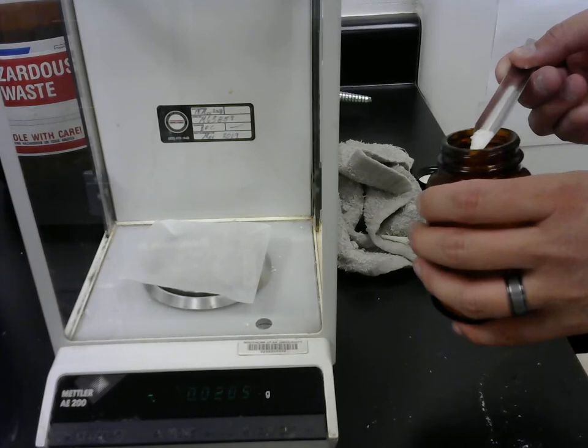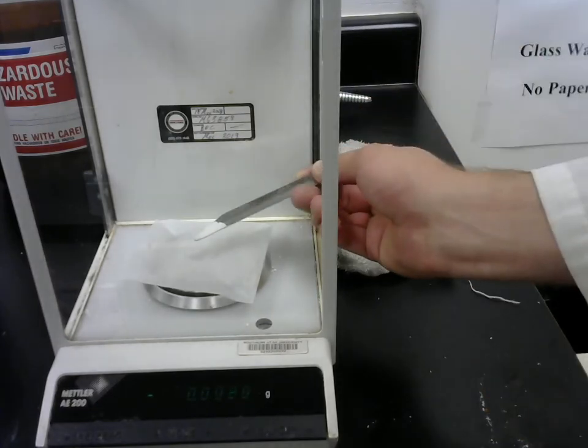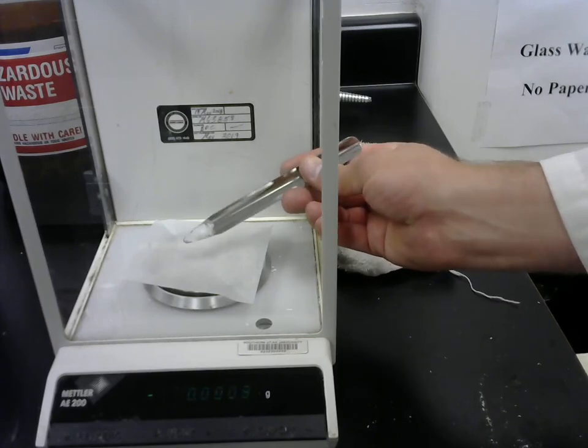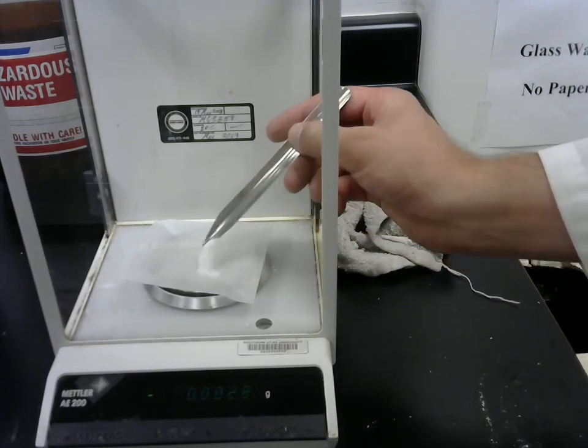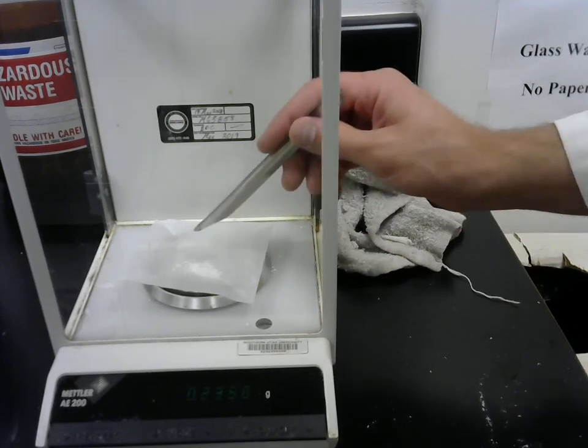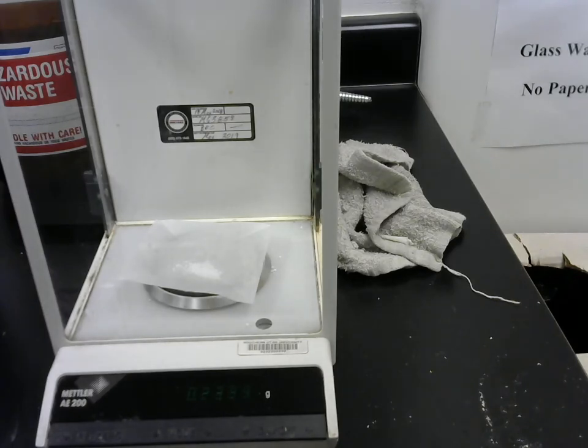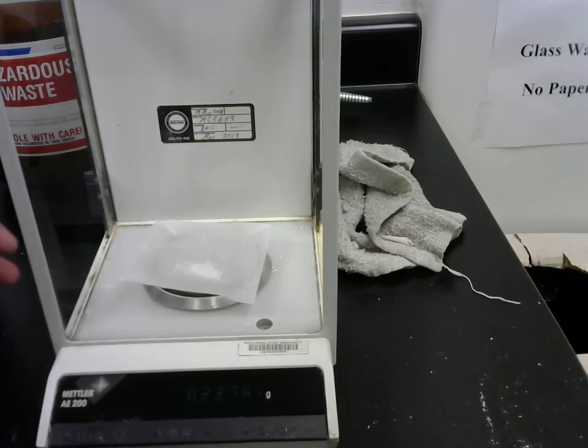So naphthalene is a solid. It smells like mothballs because indeed it is the primary ingredient of mothballs. Oh, you know what? That worked out nicely. A little bit inelegant how I dumped that in there, but that looks like it's about 0.233 grams. It's fluctuating a bit as well, so I'll let you determine how much that is.